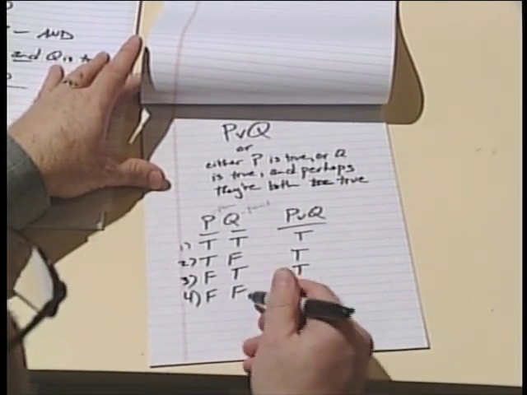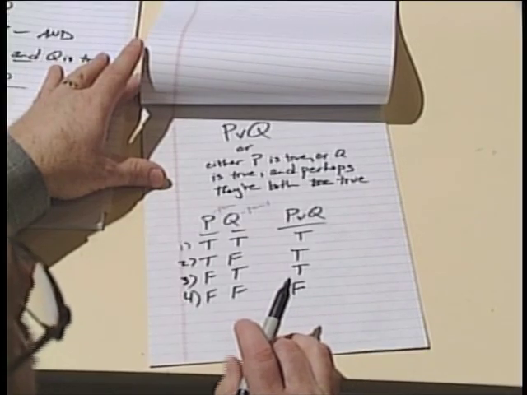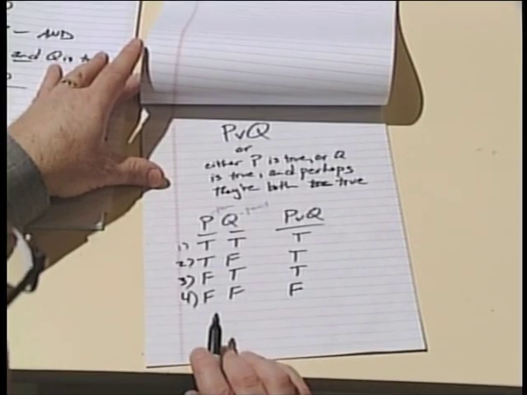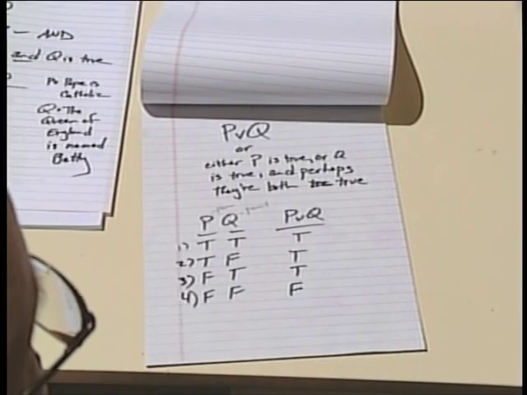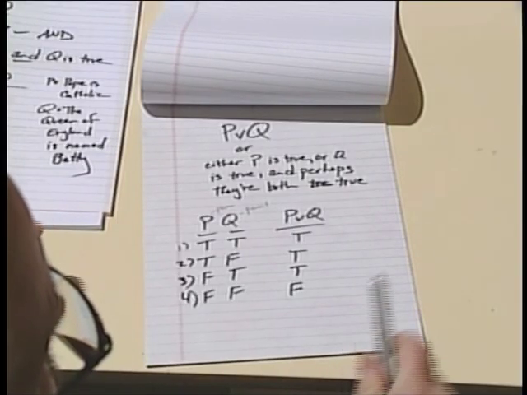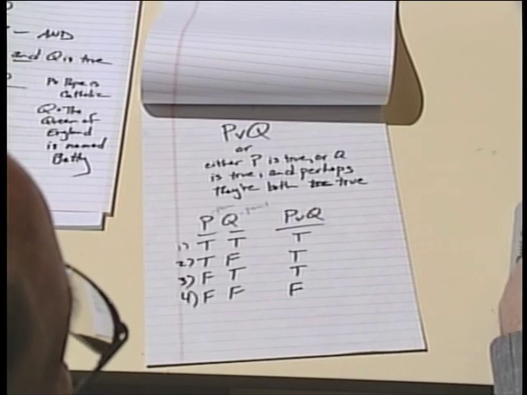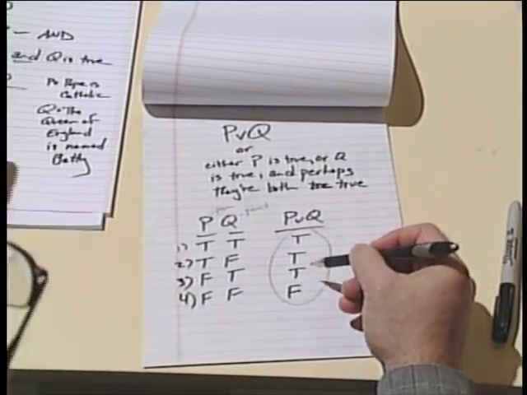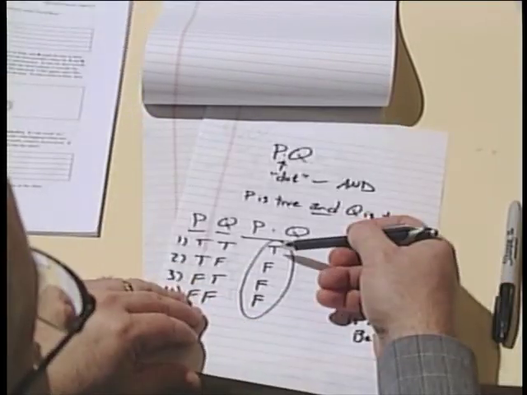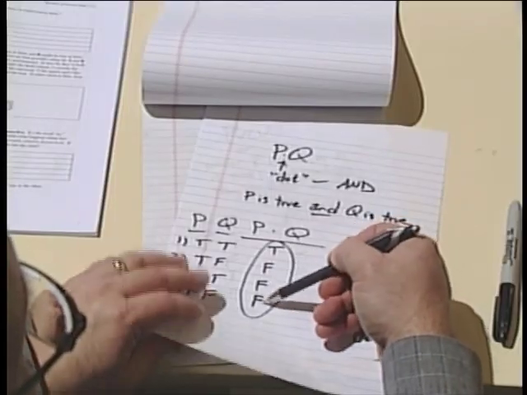In situation 4, I bring a can of spray paint. I am lacking a pen. I'm also lacking a pencil. That's the only time the teacher is going to get mad. I have failed to bring a pen or a pencil with me. So the or table looks like this, T, T, T, F. The and table looked like this, T, F, F, F.